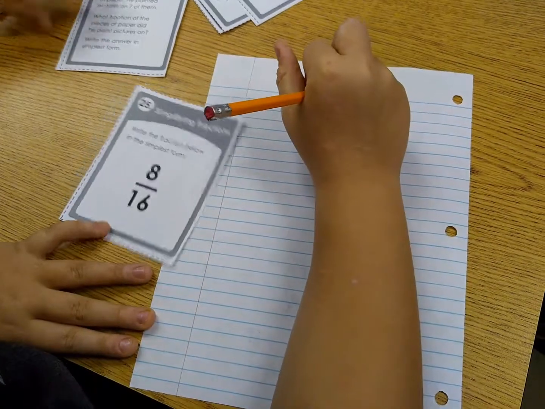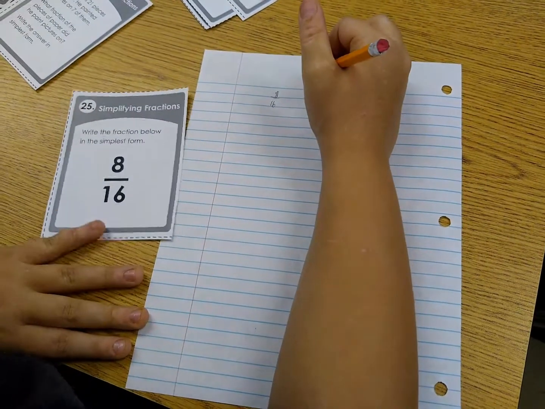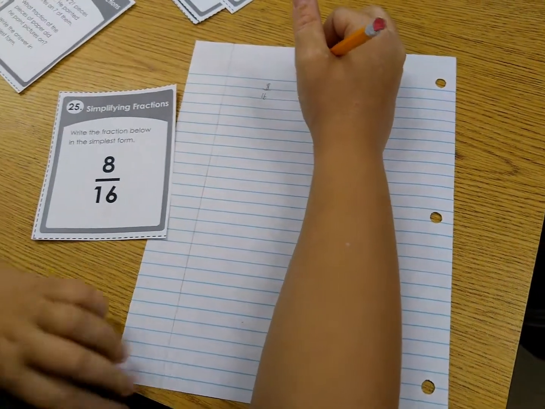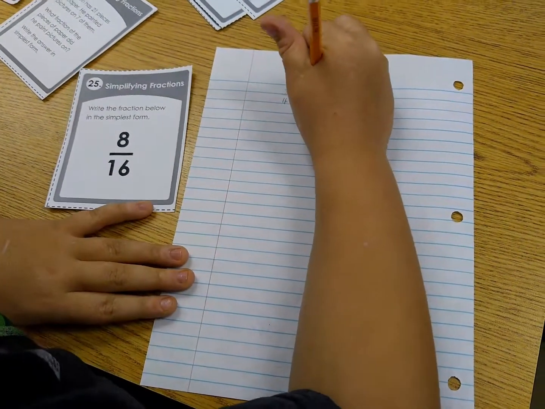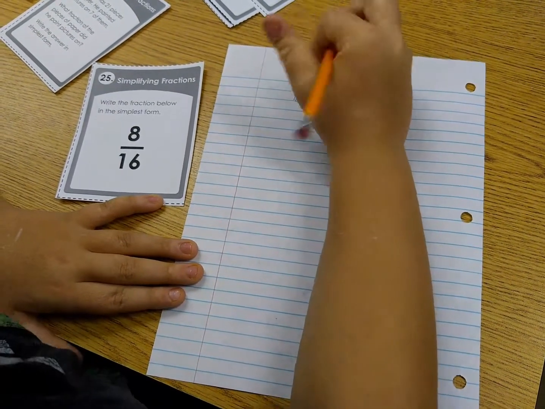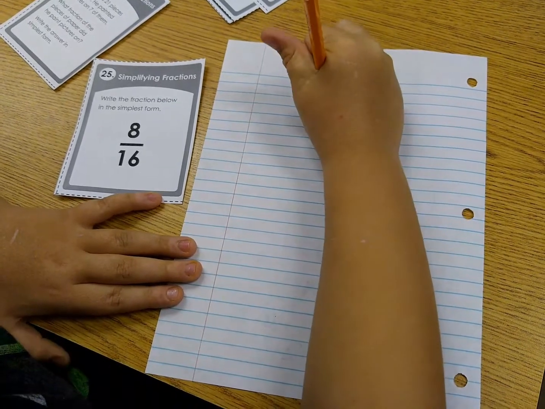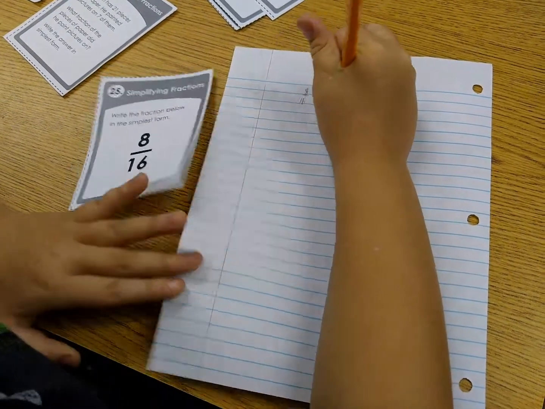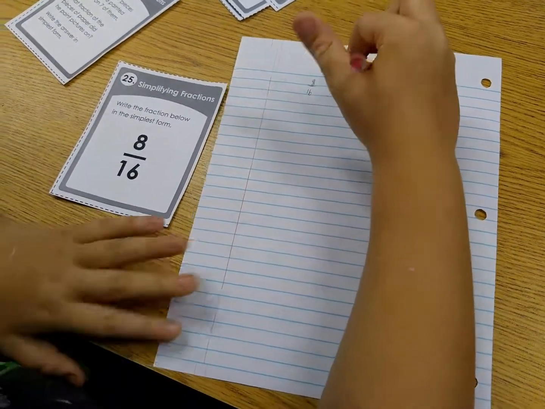Come on. 2 times 3. Okay, and we're done. What do you multiply to make 8? 4 times 2. Okay, so do the number 8 and then do 4 times 2. What else do you multiply to make 8? 1 times 8. Perfect. All right, now let's go to 16.